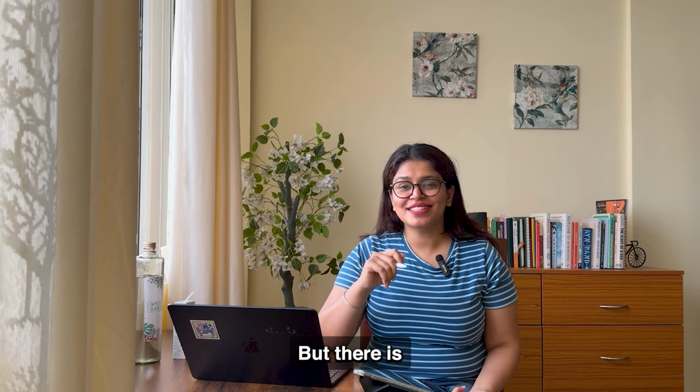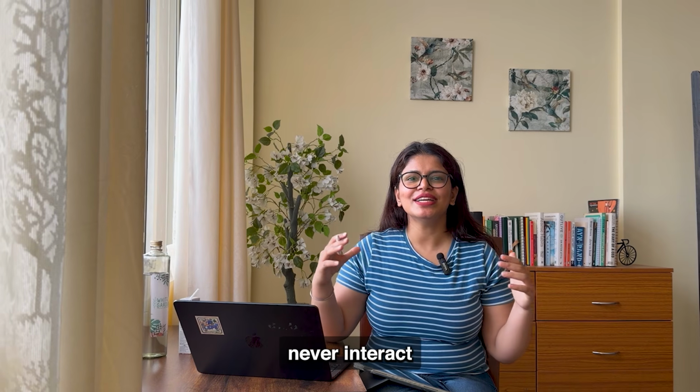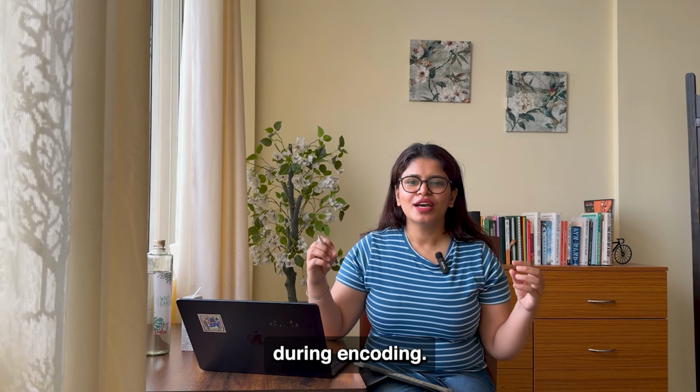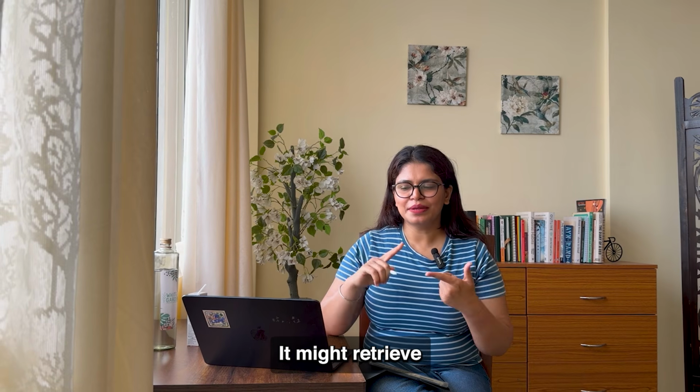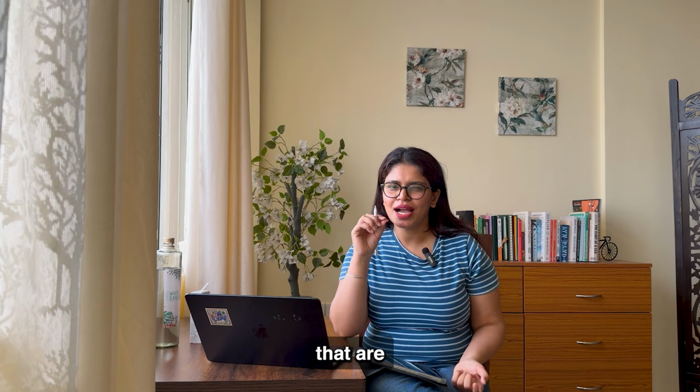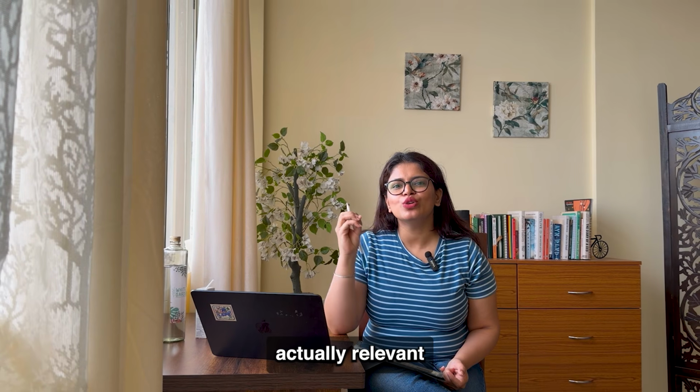But there is a trade-off. Since the query and the document never interact during encoding, the model sometimes misses subtle meanings. It might retrieve chunks that are kind of related instead of the chunks that are actually relevant to the answer. So, after retrieving say top 20 chunks, top 50 chunks, up to you whatever you set the top K to, but suppose we have retrieved 20 chunks, we do something smarter.